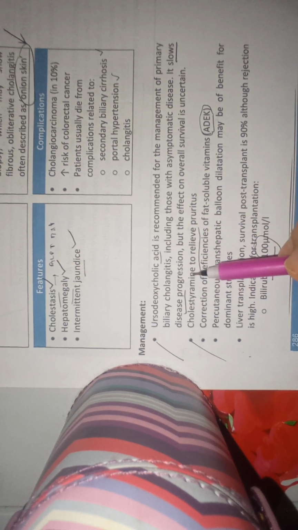Cholestyramine is to relieve pruritus. Correction of deficiencies of fat-soluble vitamins like A, D, E, K, and percutaneous transhepatic balloon dilatation may be of benefit for dominant strictures. Liver transplantation. So what you're going to do is ursodeoxycholic acid, as I've said, slows disease progression; cholestyramine to relieve pruritus; correction of deficiencies of fat-soluble vitamins A, D, E, K; percutaneous transhepatic balloon dilatation for dominant strictures. Liver transplantation: survival post-transplant is 90%, although rejection is high.